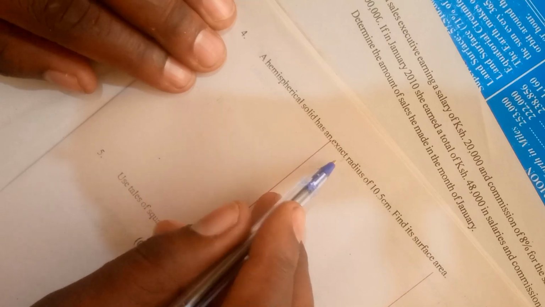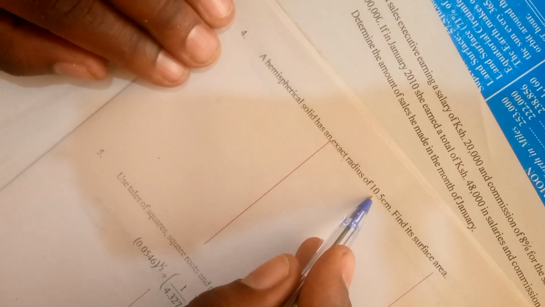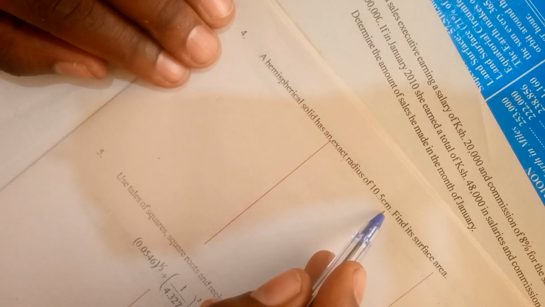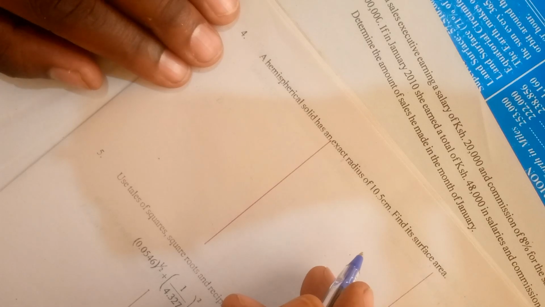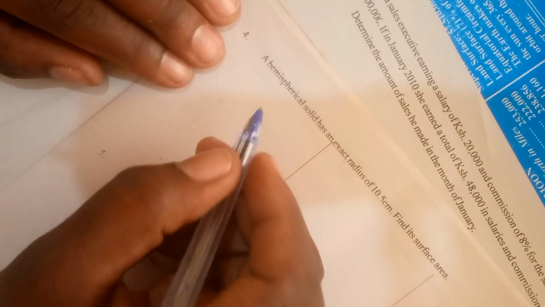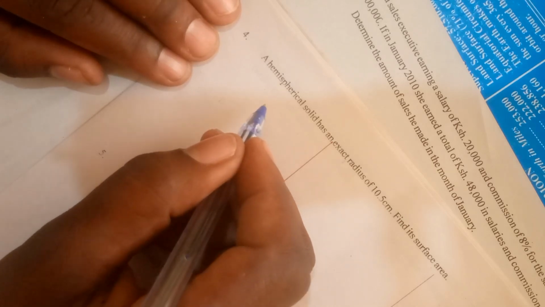Now checking on question number 4. We want to check on question number 4 here, which is: a hemispherical solid has an exact radius of 10.5 centimeters. Find its surface area. The formula for finding the surface area of a hemisphere is of a sphere. The formula for finding the surface area of a sphere.